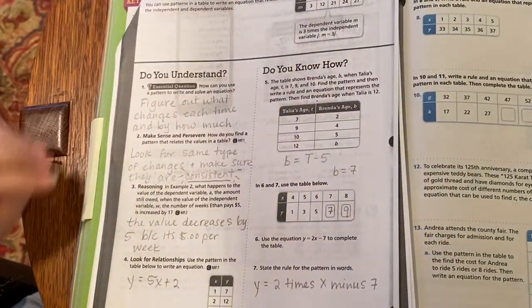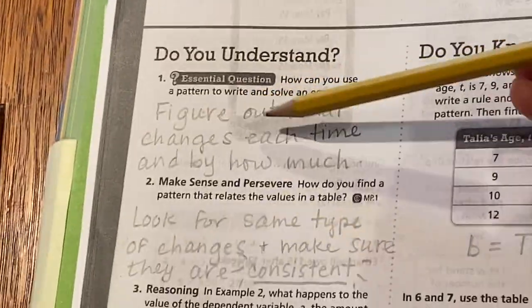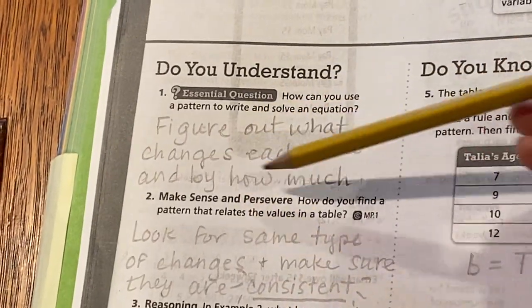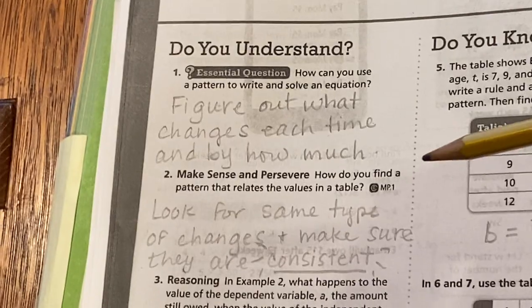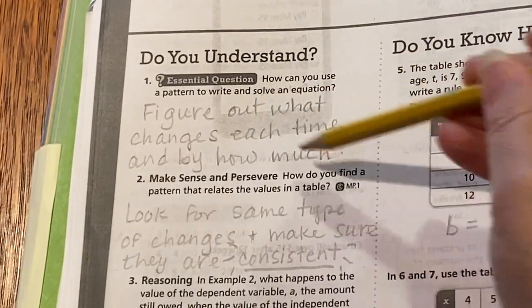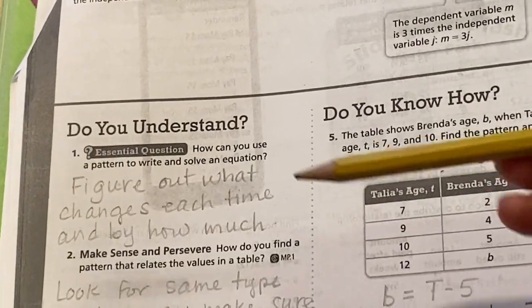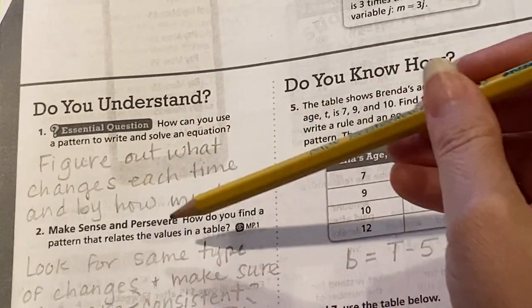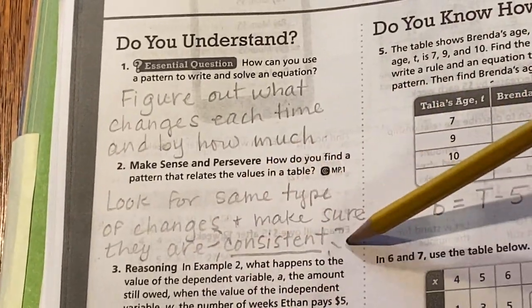Okay, so to use the pattern to write and solve an equation, figure out what changes each time and by how much. So that's how you analyze the pattern and figure it out. You may have said it in a different way. That's okay. That's the way I express it. So for this one, look for the same type of changes and make sure they are consistent.